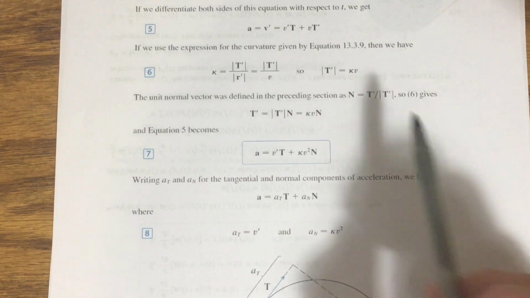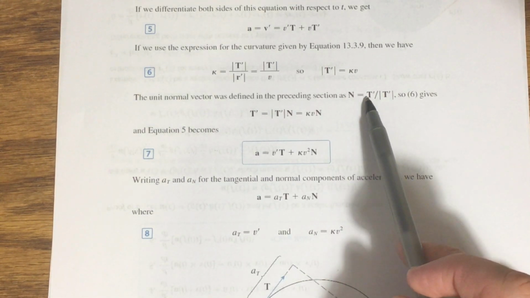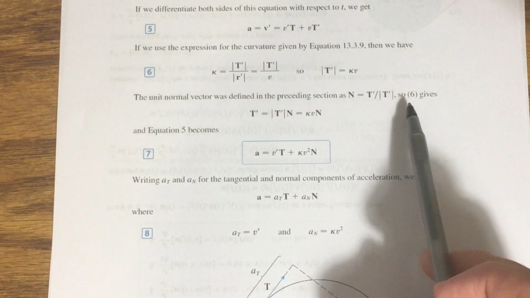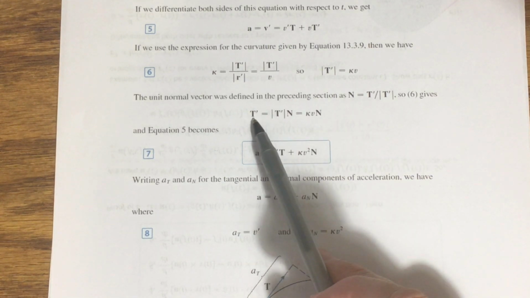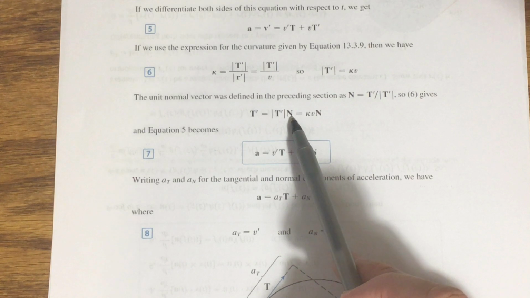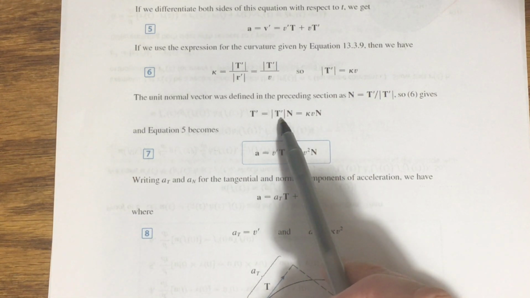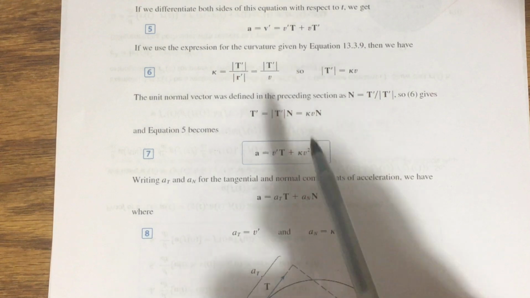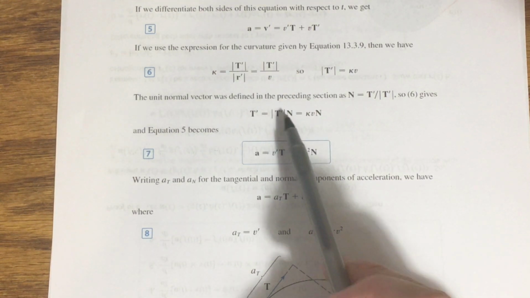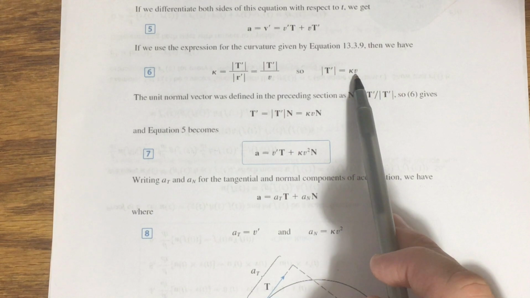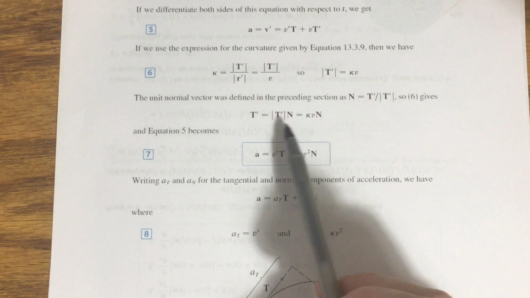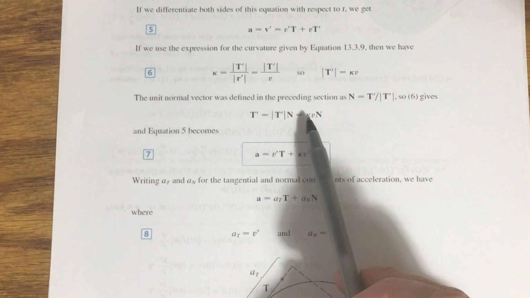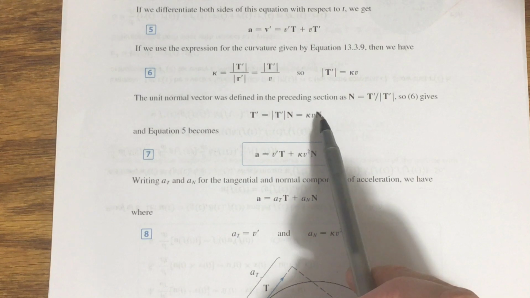Remember how we defined our normal vector. The normal vector was defined as T prime over the magnitude of T prime. And here, if I multiply by the magnitude of T prime, which is a scalar, I get that T prime is equal to the magnitude of T prime times my normal vector N. Here is where I can make a substitution for what we found up above. We found the magnitude of T prime to be equal to the curvature times the velocity, or sorry, the speed. So that says that T prime is equal to the curvature times the speed times the normal vector.